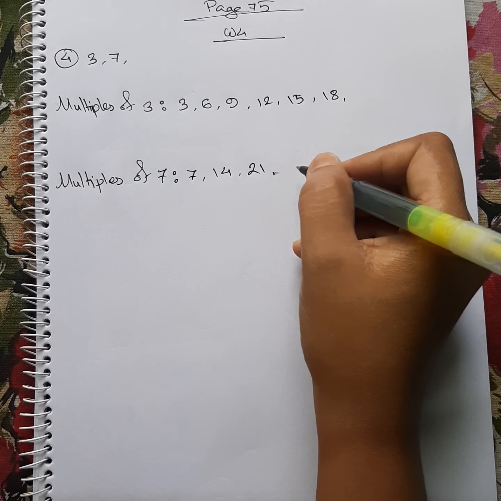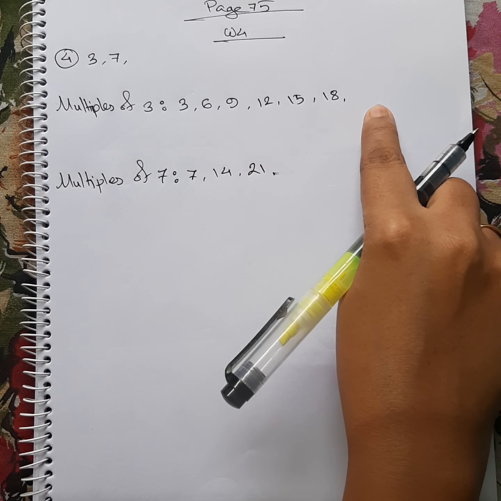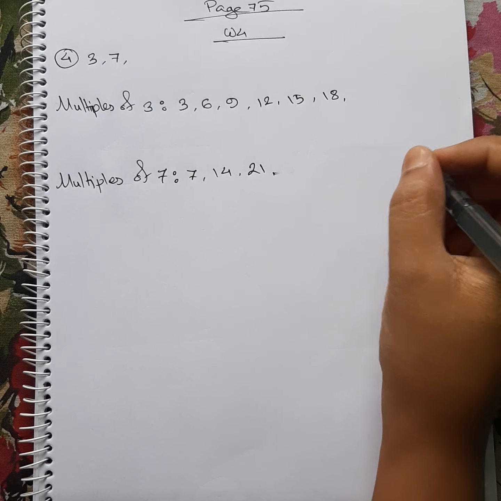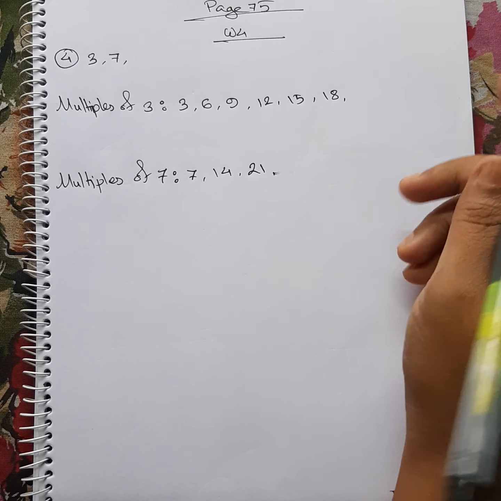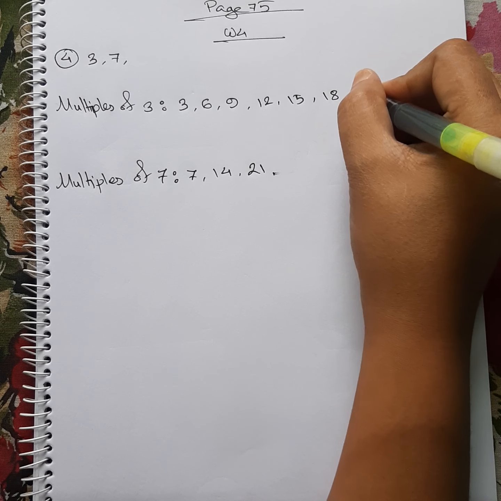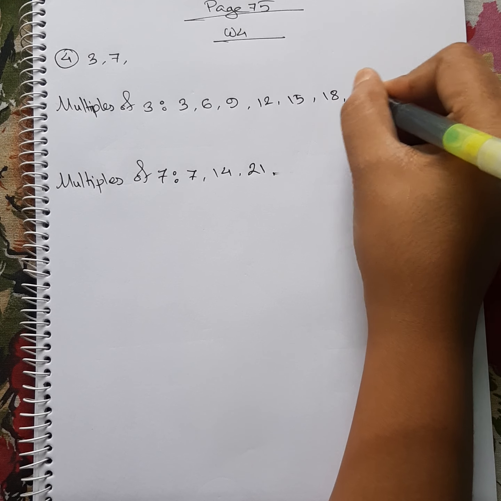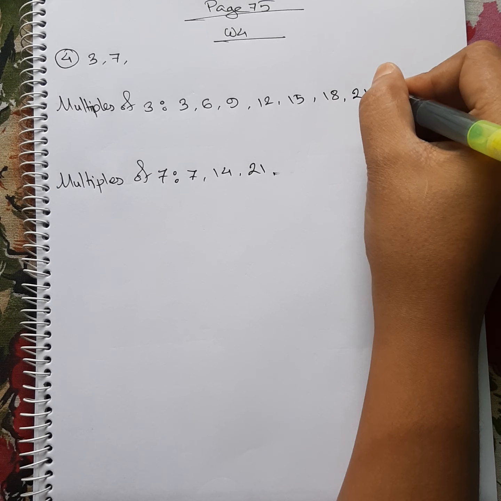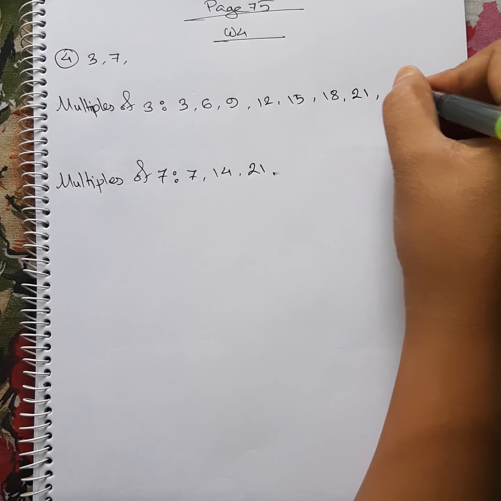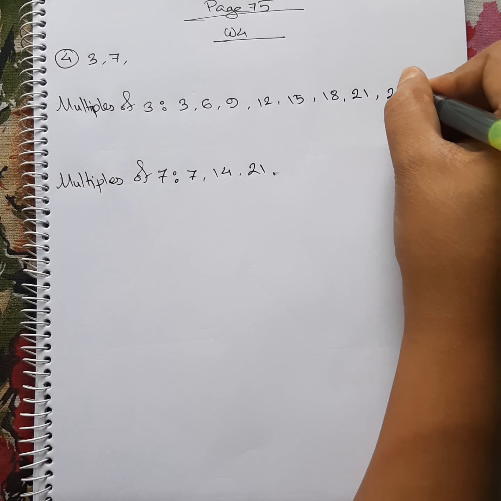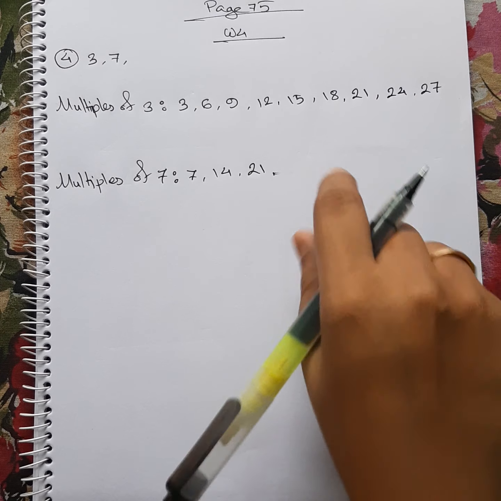We have to write down 3 more from here. No, we are not going to write down 3 more because we still didn't find common multiples. Okay, so I'm going to write down 3 more multiples. Let's write it down. The next one will be... yes, we got 1. We got 1, but I have 2 more to write down. Let's write it down: 24, then 27. Okay, see, we got 1.